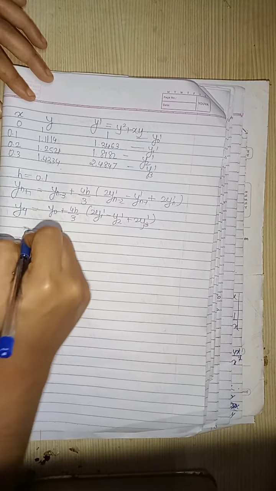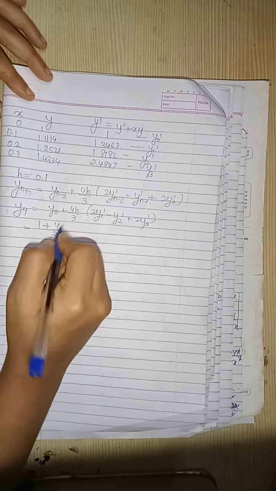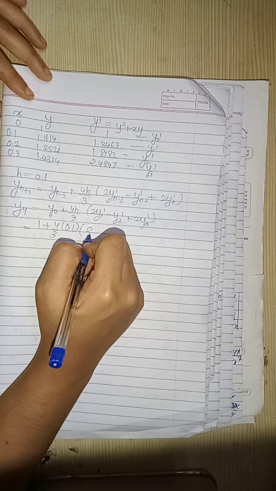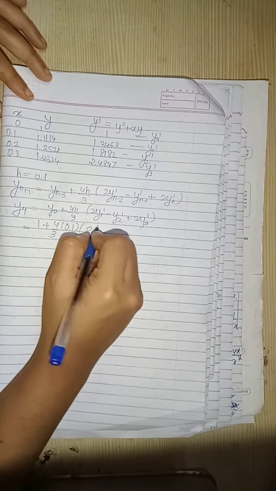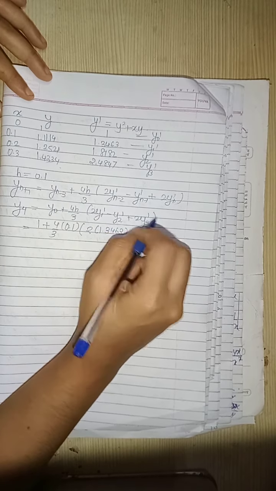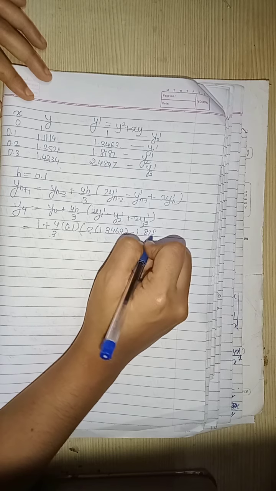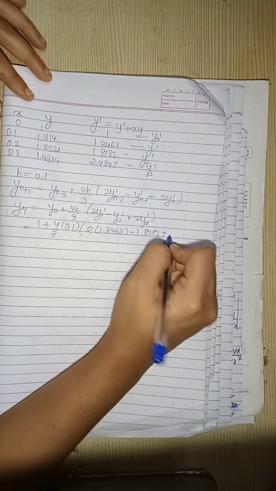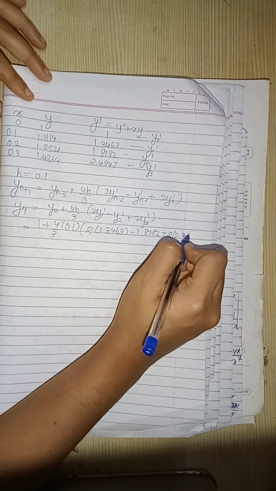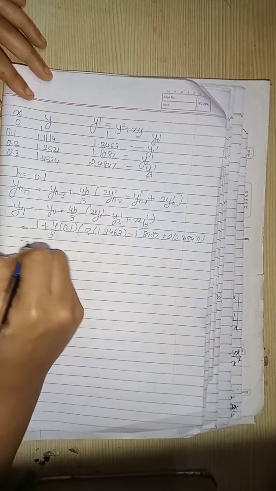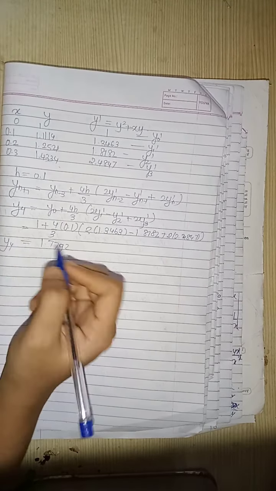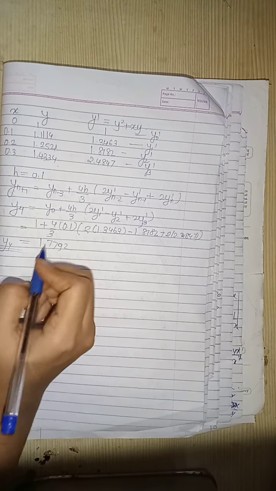So substituting this value, you'll get 1 plus 4 upon 3 into h, which is 0.1, into 2 into y1 dash, we have calculated it as 1.3463, minus y2 dash is 1.8182, plus 2 into y3 dash, 2.4847. So after calculating this, you'll get 1.7792 as your answer. So now you have predicted one value.